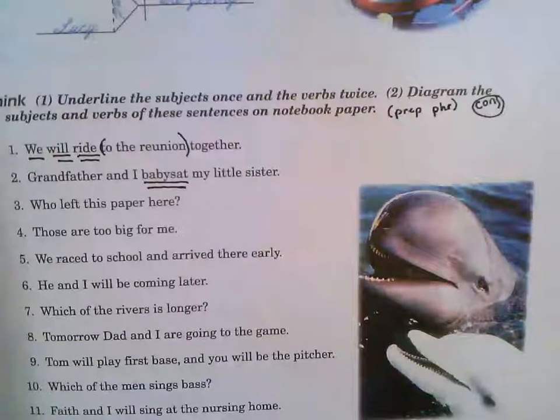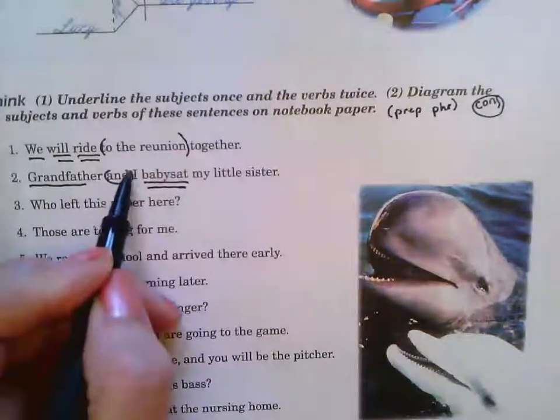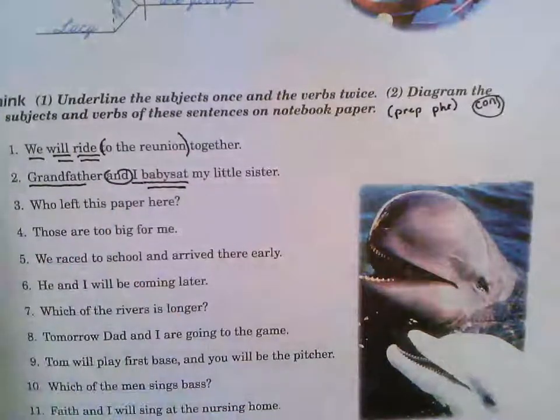Who or what babysat? Oh, grandfather and I. Grandfather and I are the 2 subjects, so underline them twice. And there's that conjunction, and, because it's a compound subject. Okay, and let's do one more.